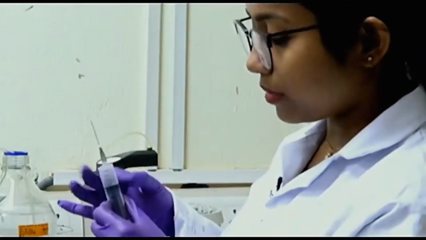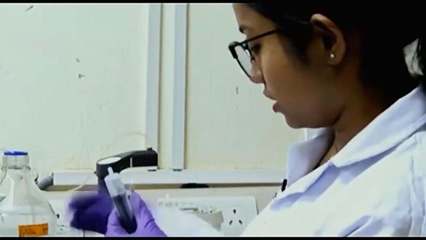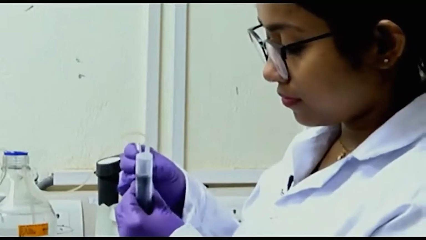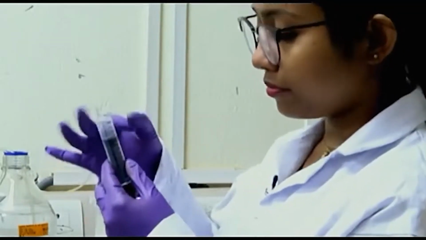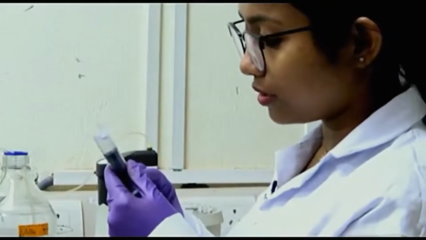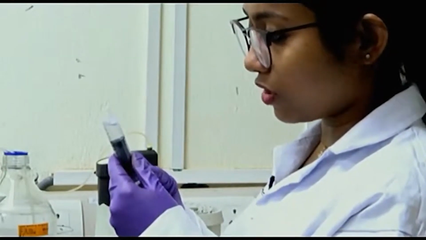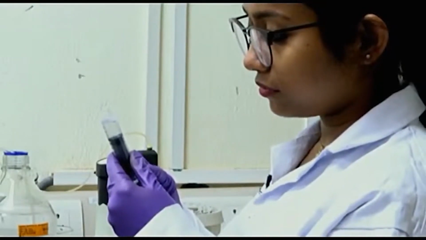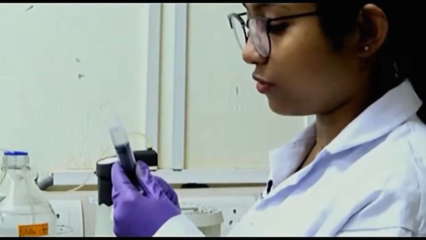Try to remove the bubbles and also remove the needle. There is a small amount of bubble; if you do this, it will come out. Try to avoid inserting bubbles into your column, because then you will see spikes in the conductivity as well as the UV.